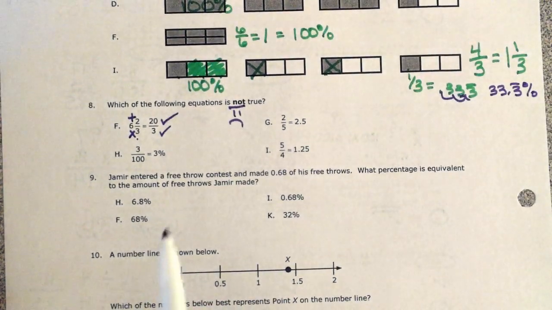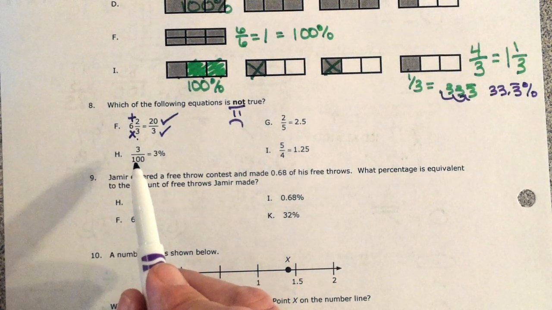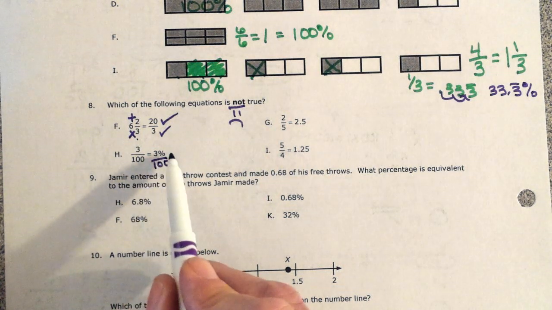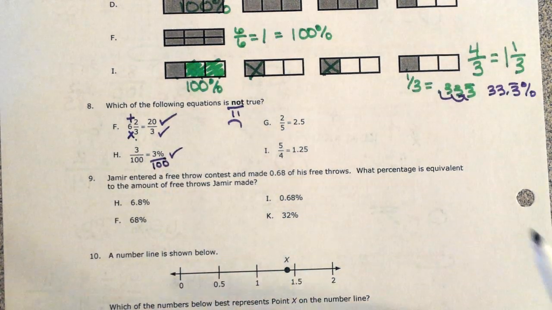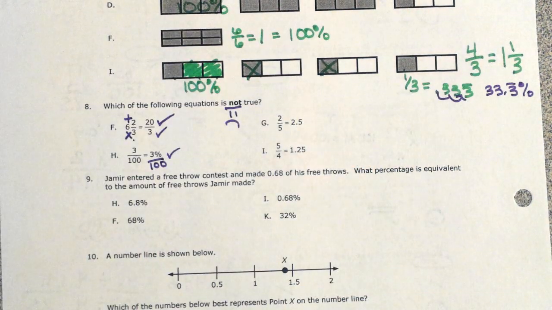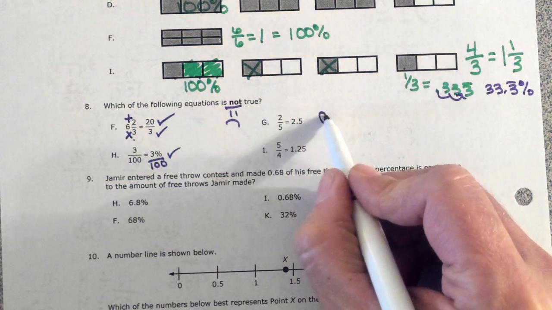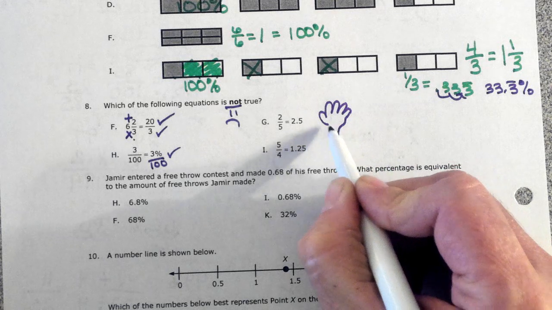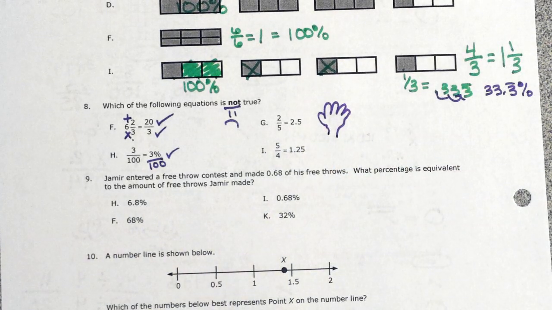Okay, H. 3%, 3/100ths. All percents are out of 100, so these match. That is true. Let's check G. 2/5. The fifths are on your hand. Each finger is worth 20. So draw a little hand. Ooh. Good thing I teach math, not art.